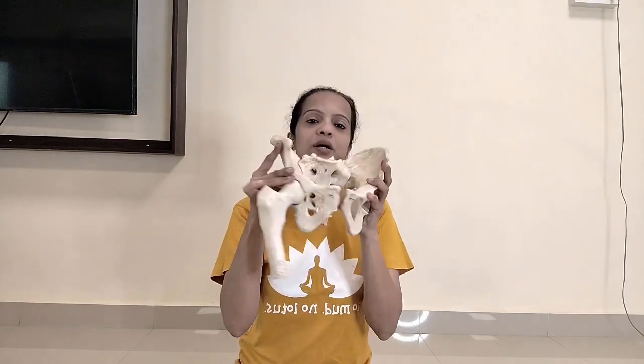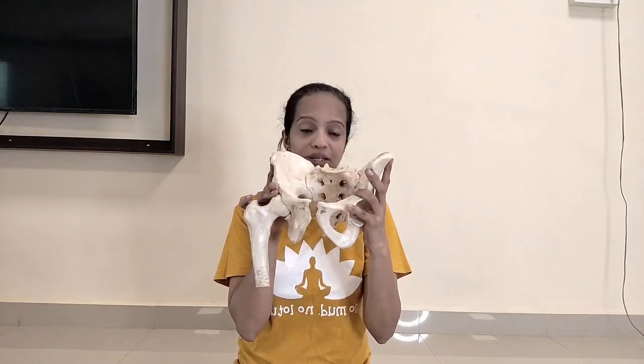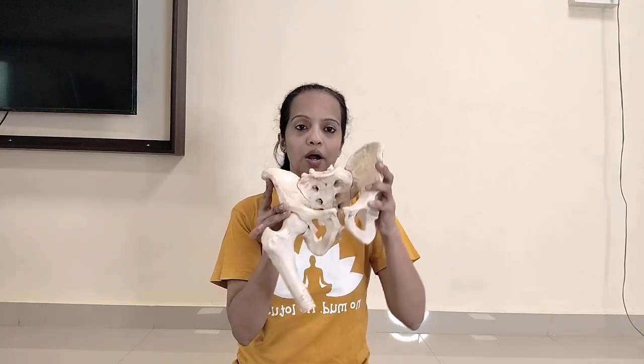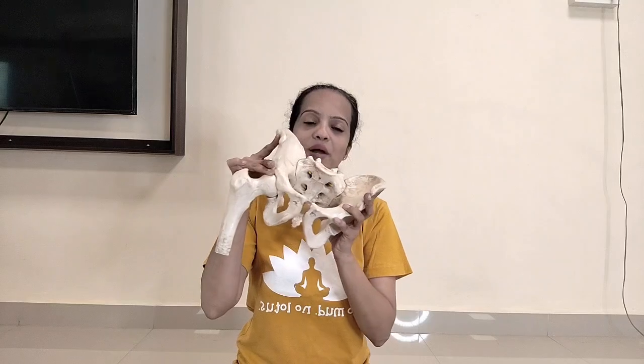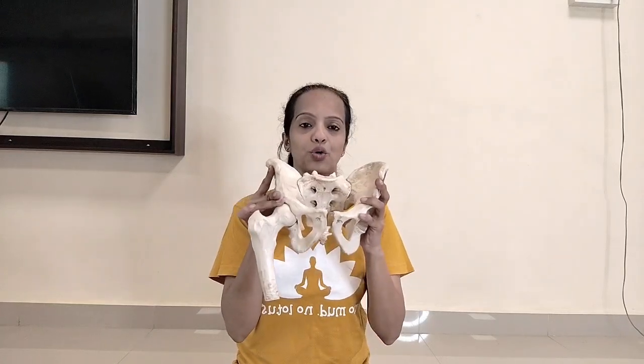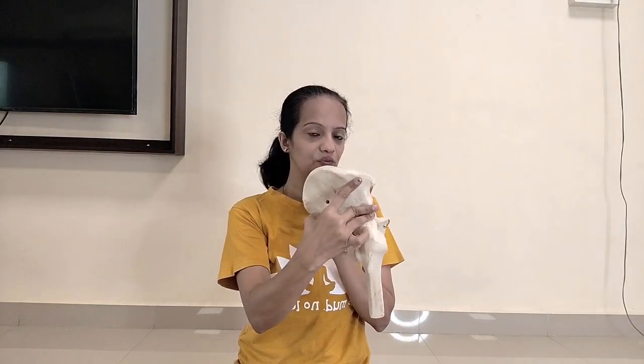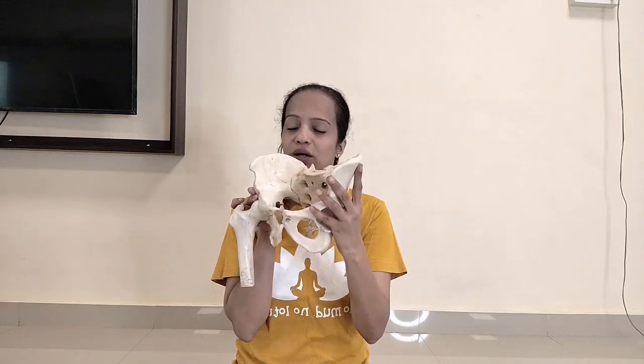Rotations to right, rotation to left. So this is 6 movements: anterior and posterior tilt, 1 and 2; third, tilting of pelvis right up, meaning tilting of the pelvis this way; fourth, tilting of pelvis left up; then rotations towards the right, the 5th one, and rotations towards the left, that is the 6th one. Okay? Same way we will check it out in our body. And as we know, all these movements are required in our daily activities too.